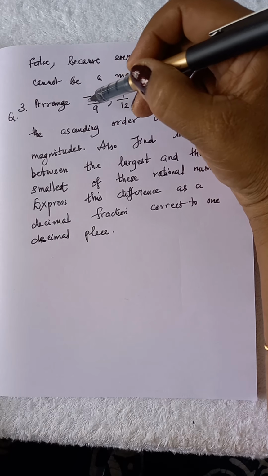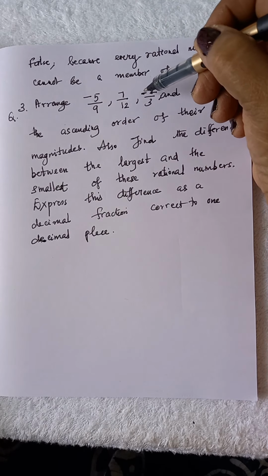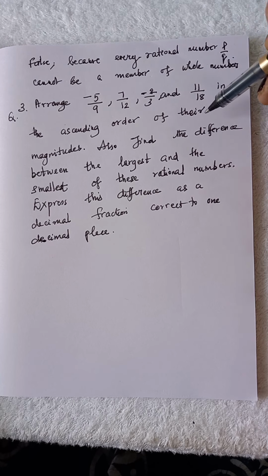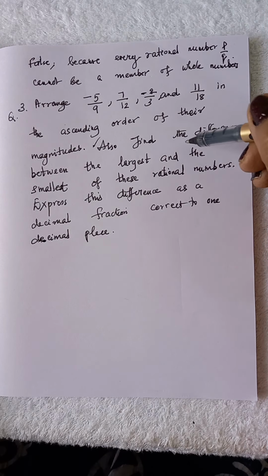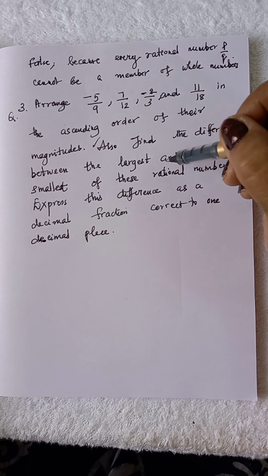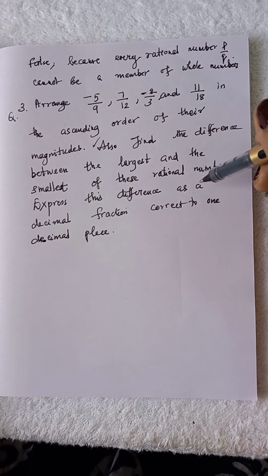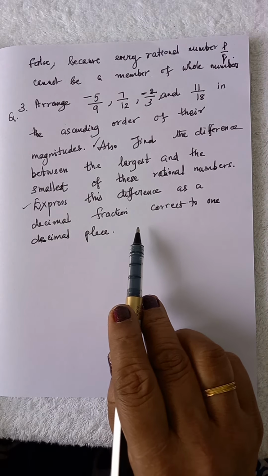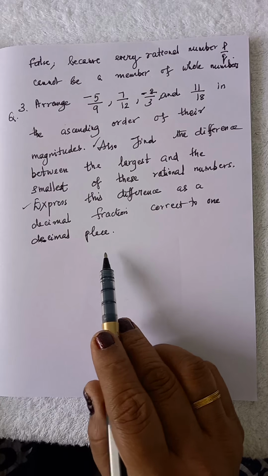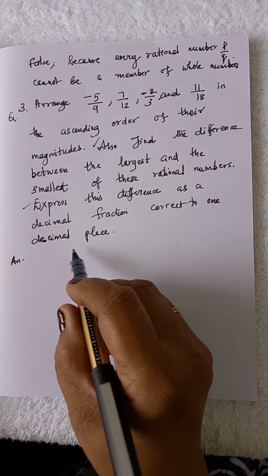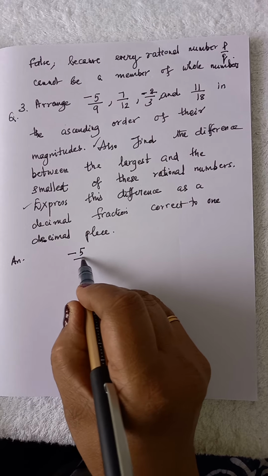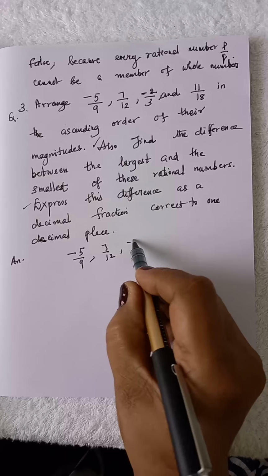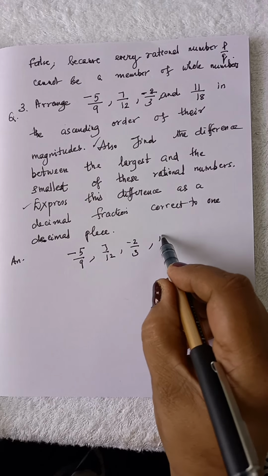Now the third question is, arrange minus 5 by 9, 7 by 12, minus 2 by 3 and 11 by 18 in the ascending order of their magnitude. Also find the difference between the largest and the smallest of these rational numbers. Express this difference as a decimal fraction correct to 1 decimal place. So we can write the answer as, first of all, the given rational numbers minus 5 by 9, 7 by 12, minus 2 by 3 and 11 by 18.